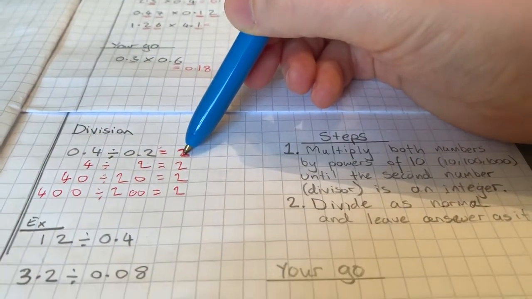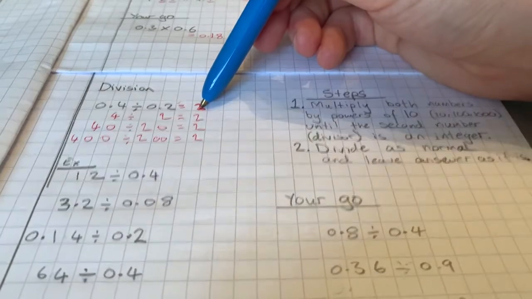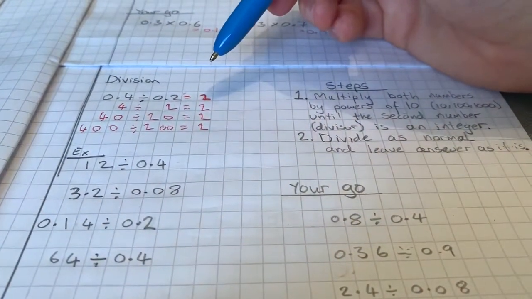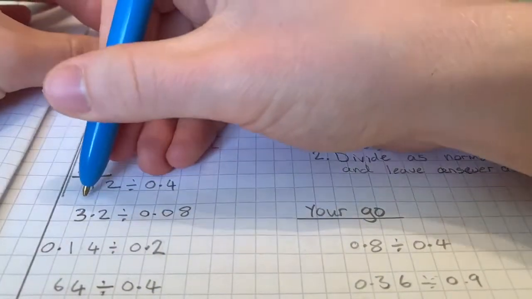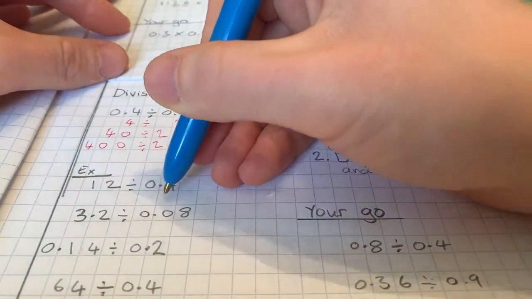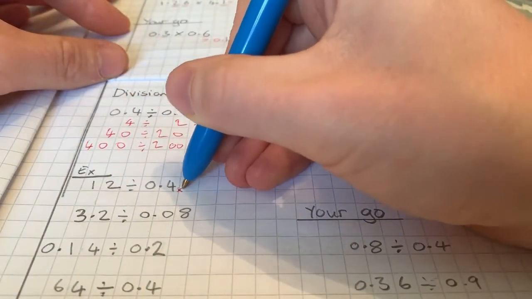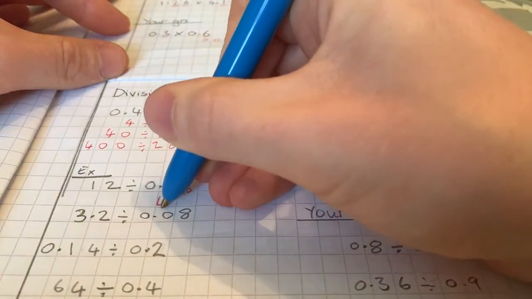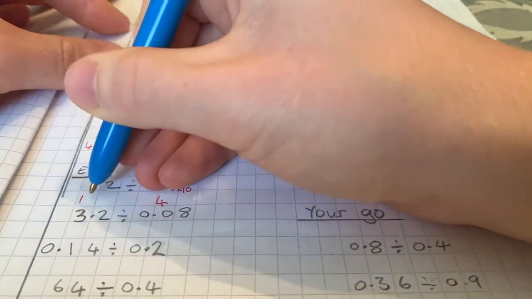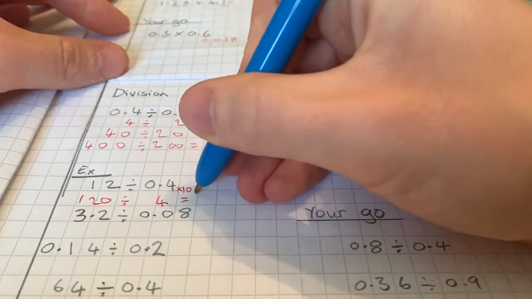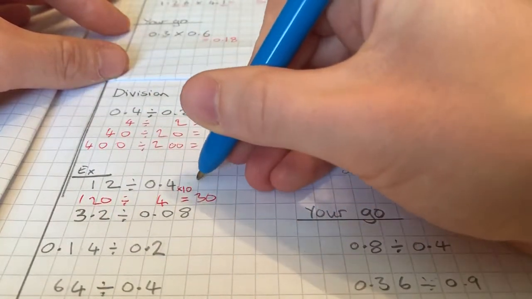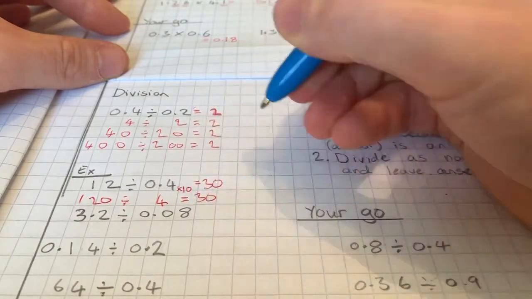So now I've got a few examples before you have a go. First of all, I'm going to try this with 12 divided by 0.4. That needs to be multiplied by 10 to make it 4. So I multiply 12 by 10 to make it 120. 120 divided by 4 is 30. So we know that answer there is 30.